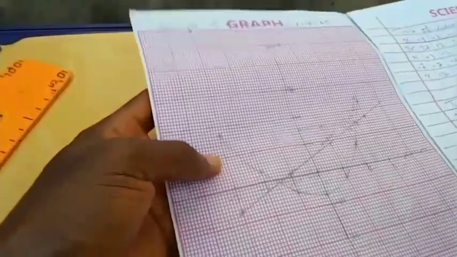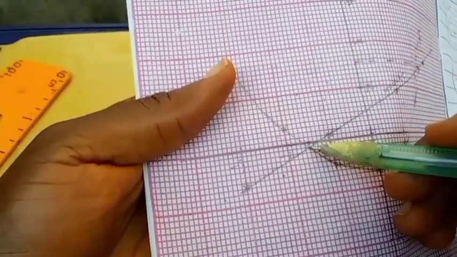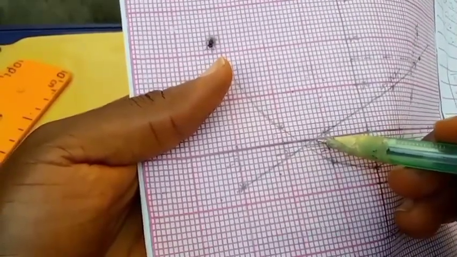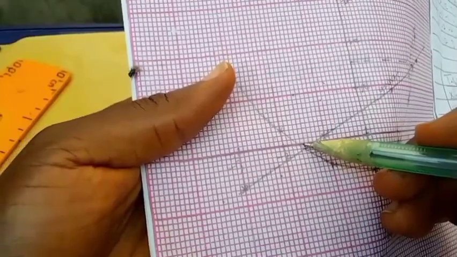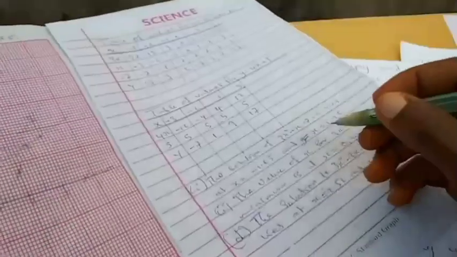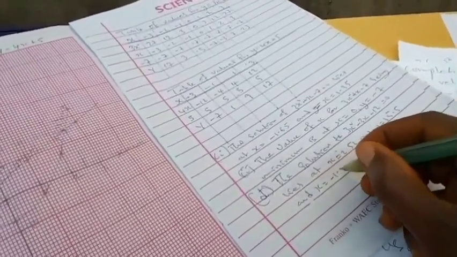Then I will also come this side and read what is here. You see this point of intersection is at, from here to here is minus 1, 0.1, 0.2, 0.3, 0.4, 0.5. So it's minus 1.5, and x equals minus 1.5.